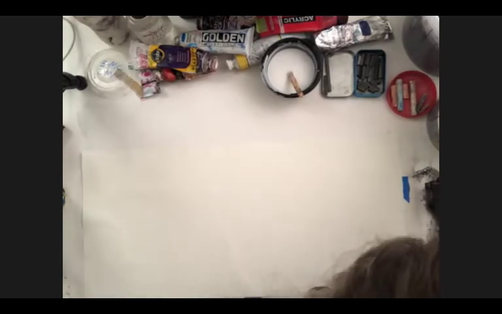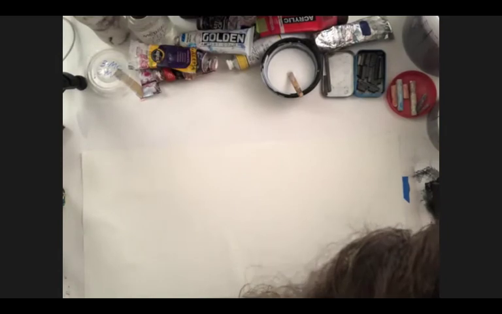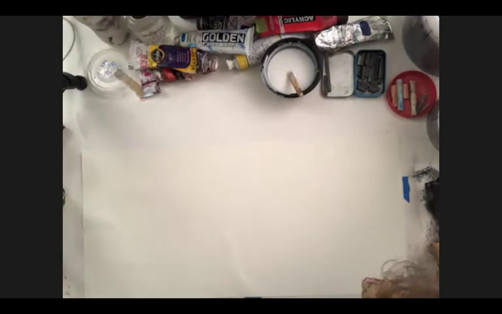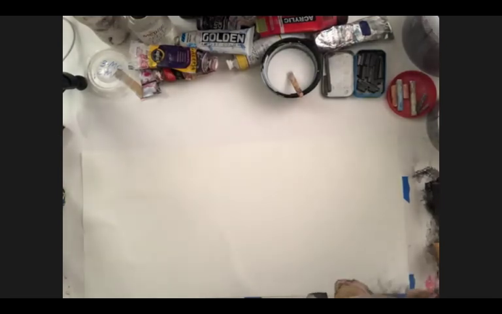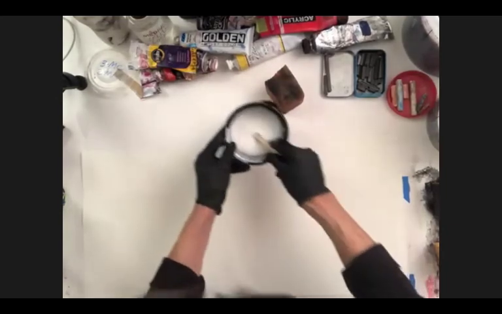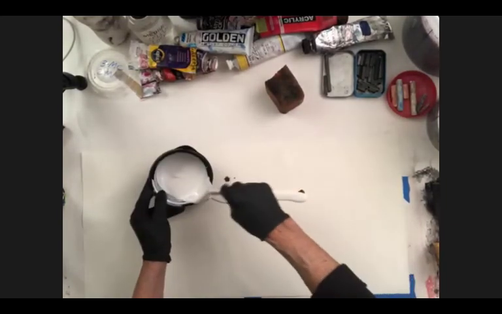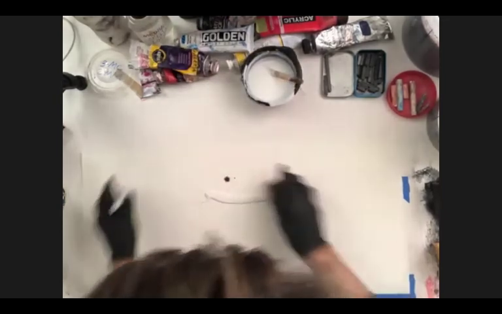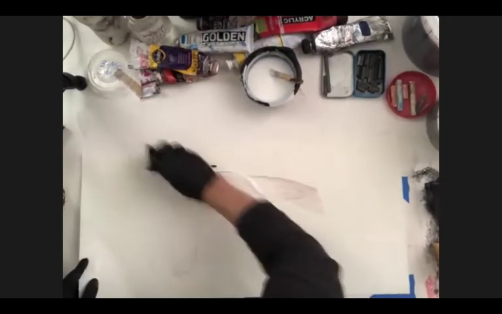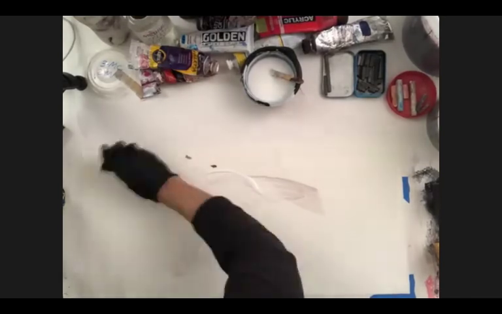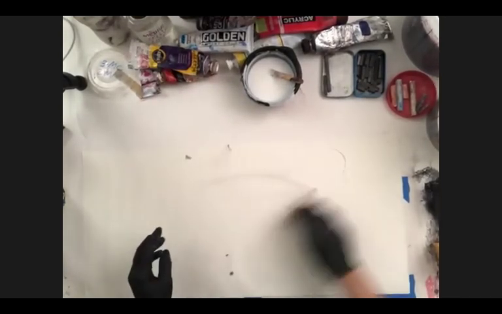I size it with a very watered down UV LS varnish, and then saturate it completely and let it dry. And then I can write and paint and do gilding on it, and it's nicely sized.